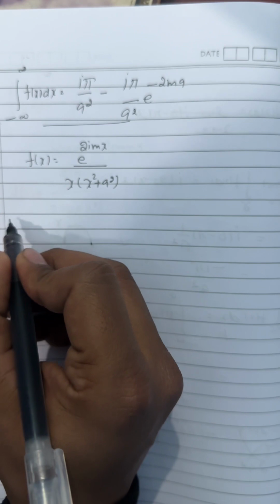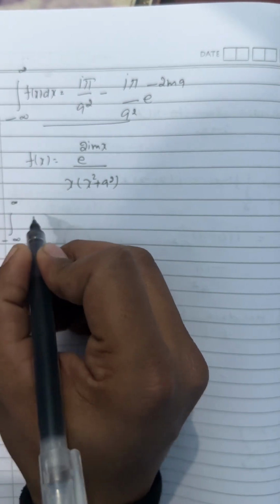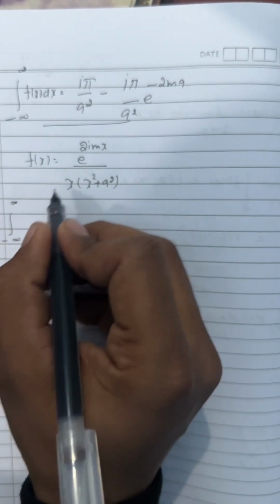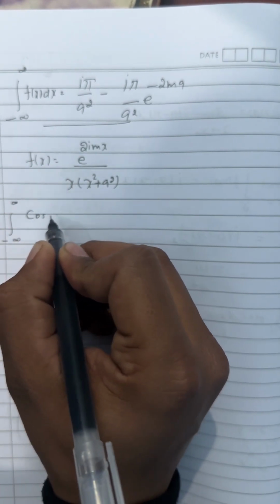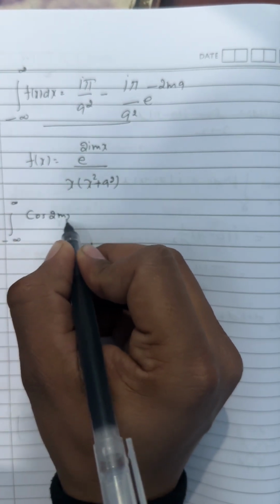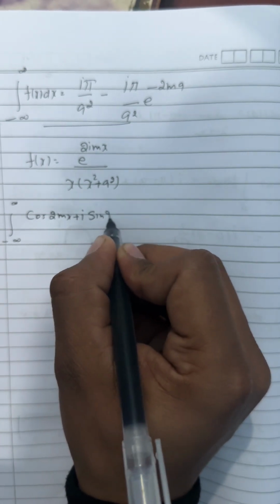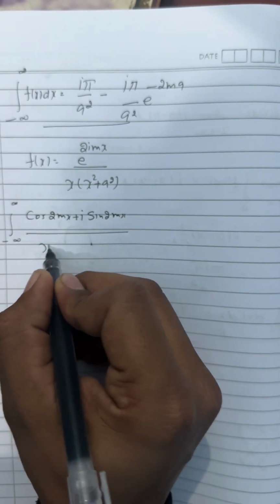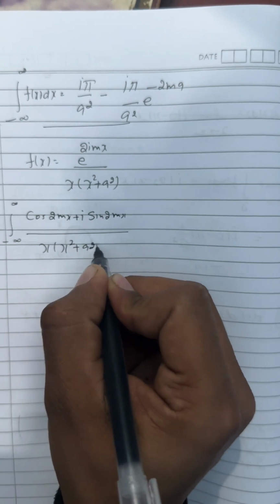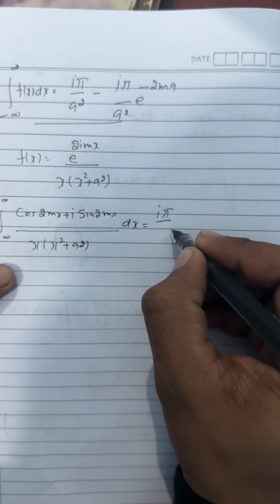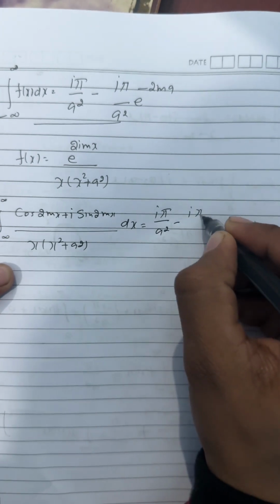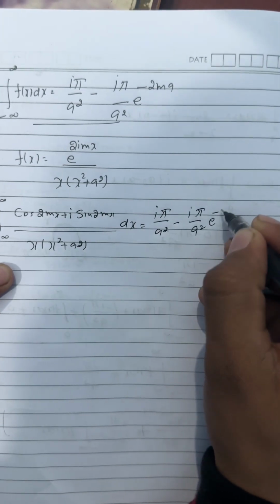This is going to be minus infinity to infinity, and f of x is this, so I can write this as cos of 2mx plus iota sine 2mx divided by x times x square plus a square dx equals iota pi by a square minus iota pi by a square e raised to power minus 2ma.